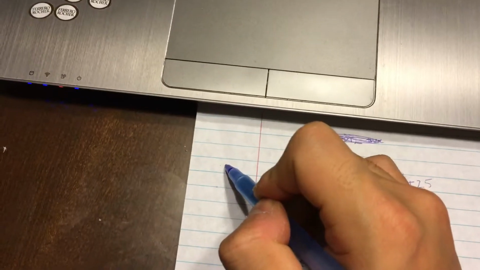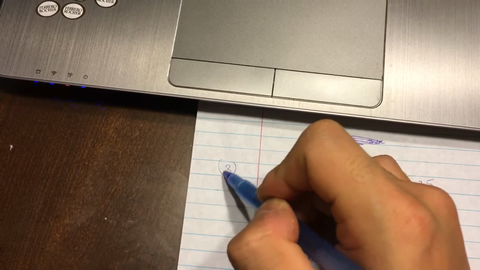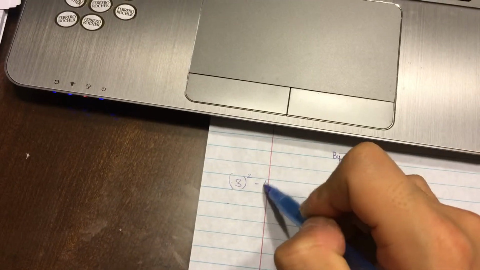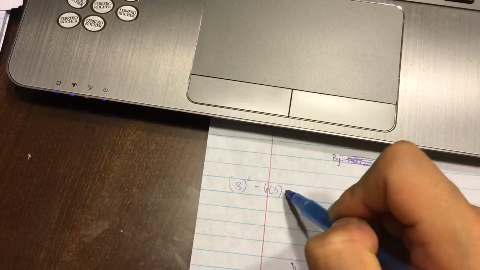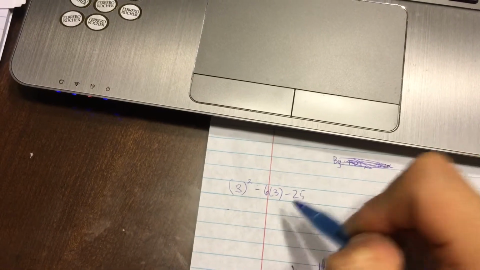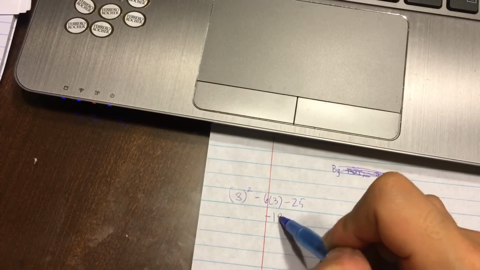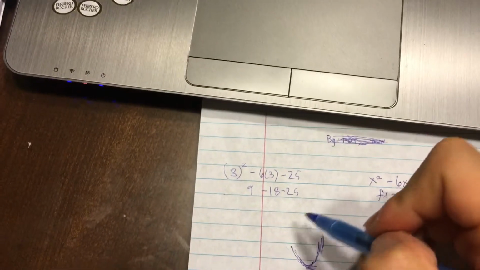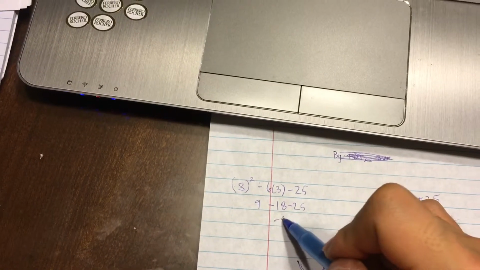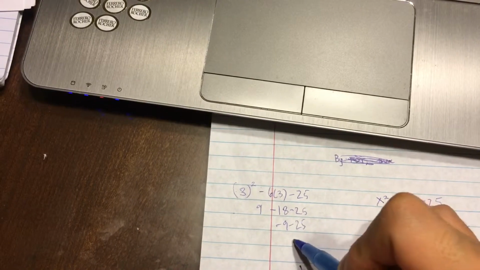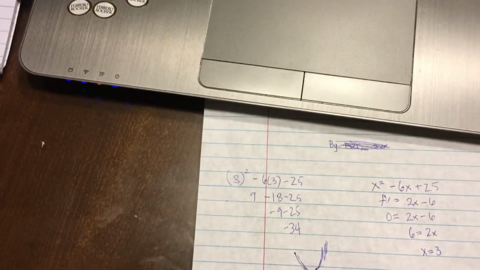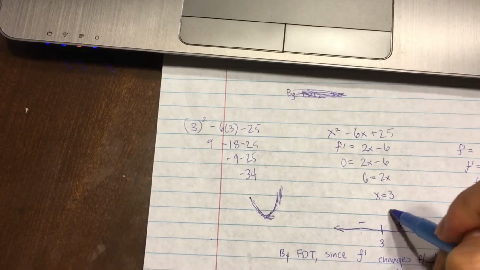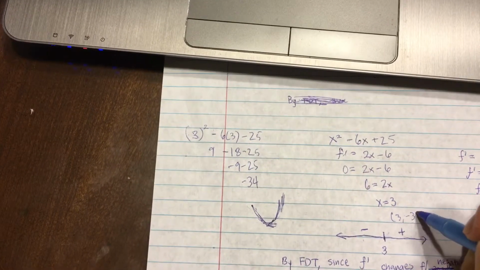So 3 squared minus 3 times 6 plus 25, and that comes out to be 9 minus 18 plus 25, negative 9 plus 25, and that becomes 16. So the coordinate for x equals 3 is (3, 16).